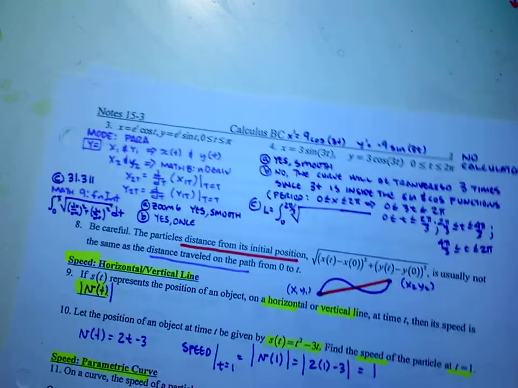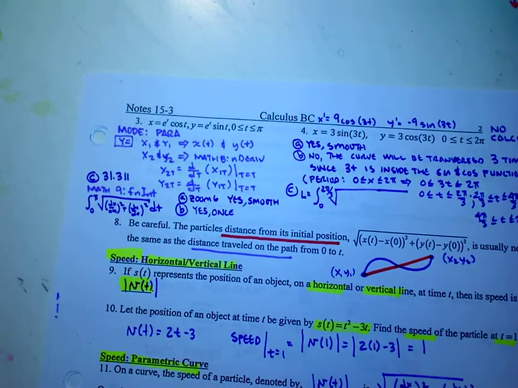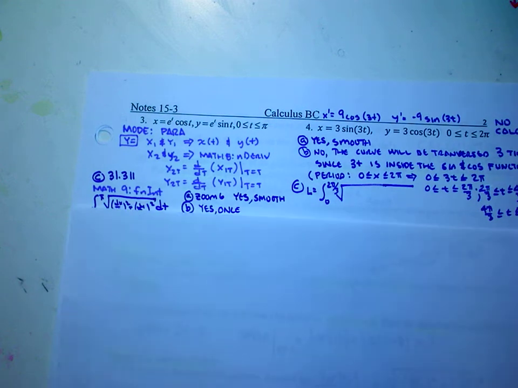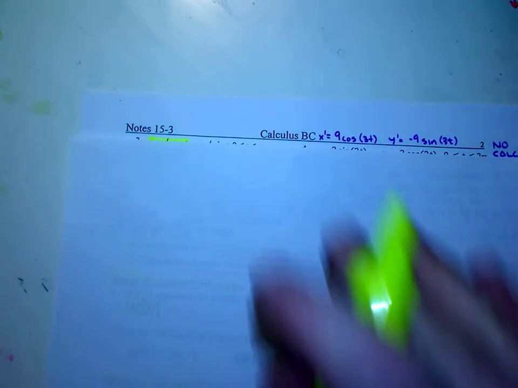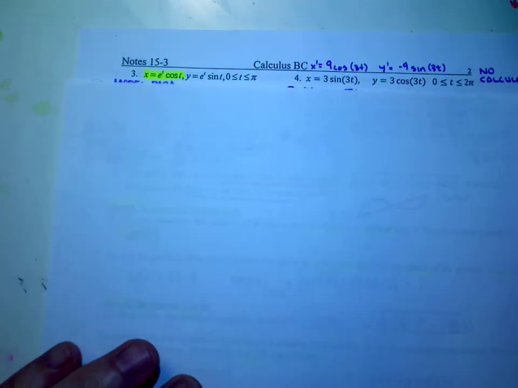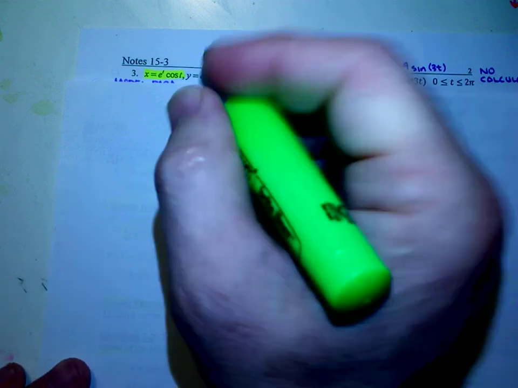And in our next example, we have parametric equations this time. Our first one, our x equation, is e to the t times cosine of t. Our second equation is y equals e to the t times sine of t.